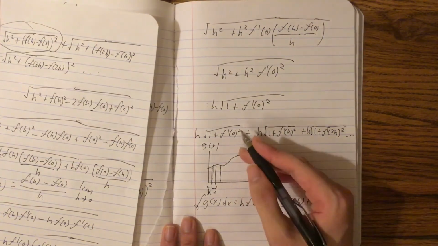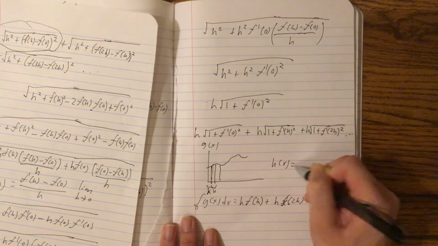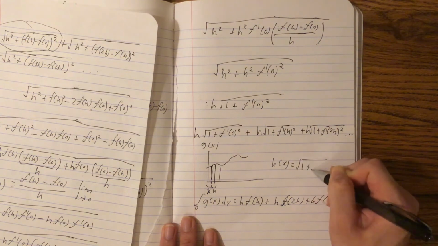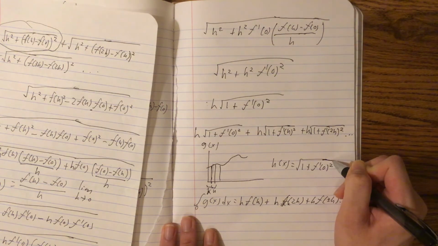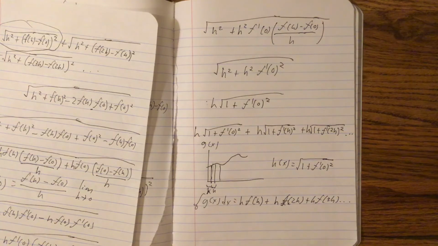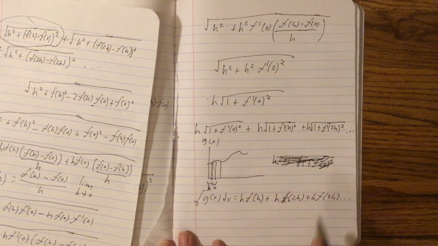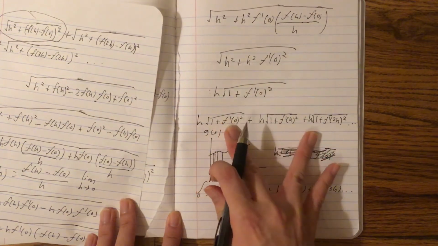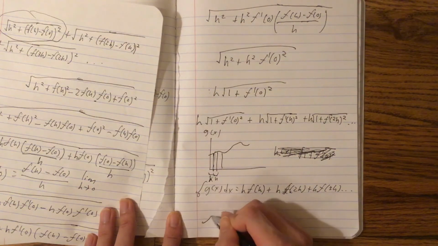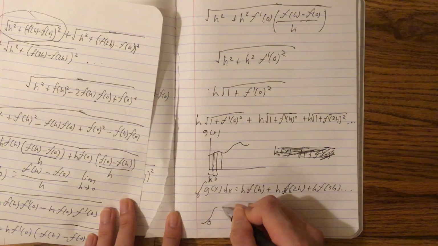But as we can look here, let's just set some h of x equal to 1 plus f prime of 0 squared. But basically, from this definition of an integral, we can get that this sum here would be an integral from 0 to some x.